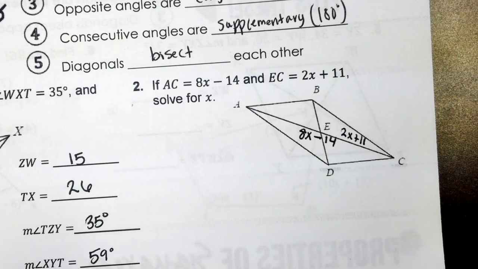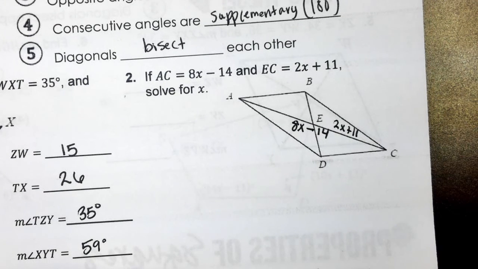DJ, impress me. How you gonna solve for it? You gotta explain first, though. AC is the whole thing. Good. 8x minus 14. The 2x plus 11 is EC. And EC will be the same as AE because of the diagonal.